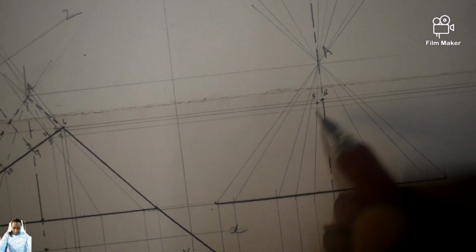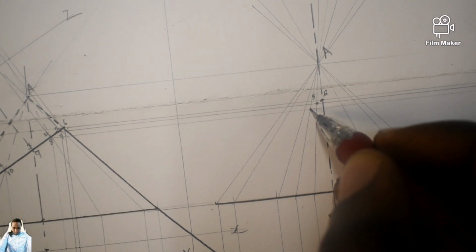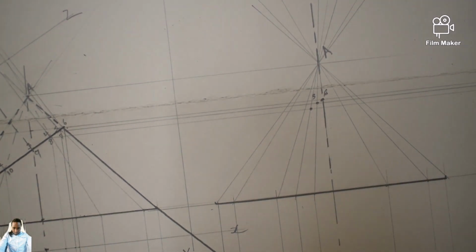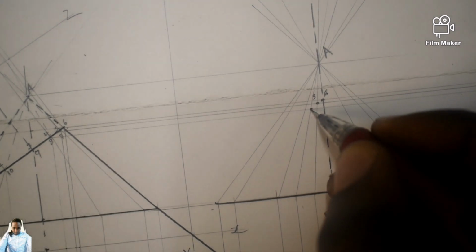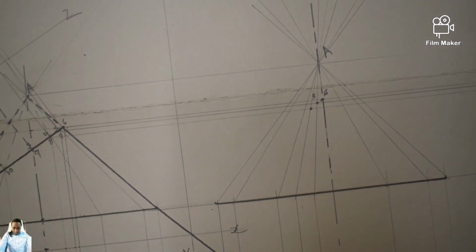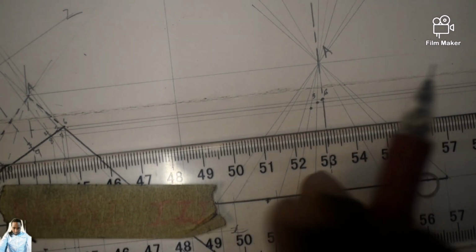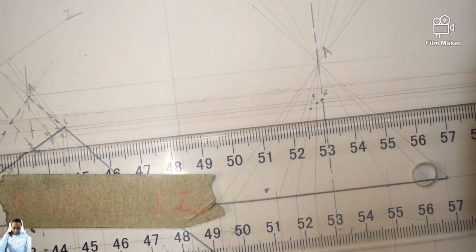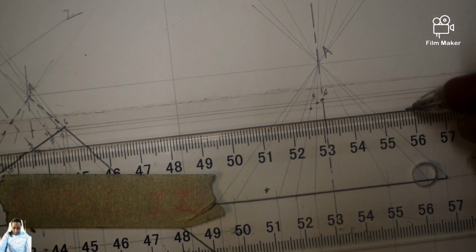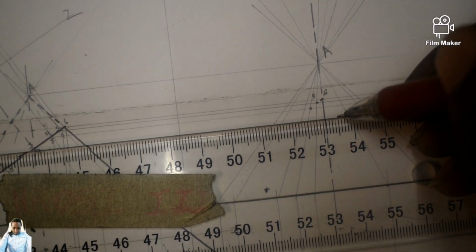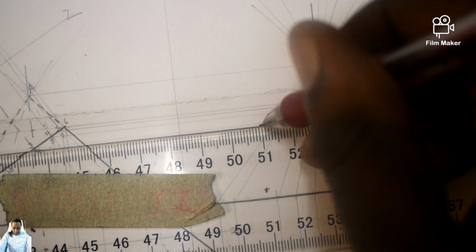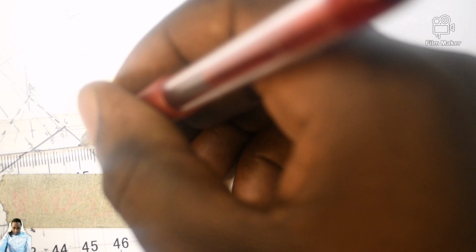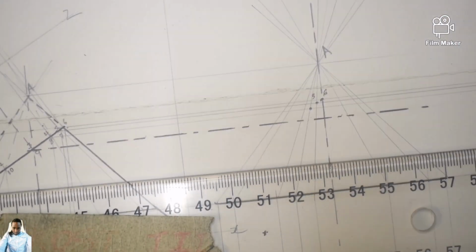It's giving me a point right there, which is point 4. So point 3, which is the center. So I'm gonna draw it as a center. So that's how you have to draw it, so that you know you've got 3 lines before the center, 3 lines after the center.